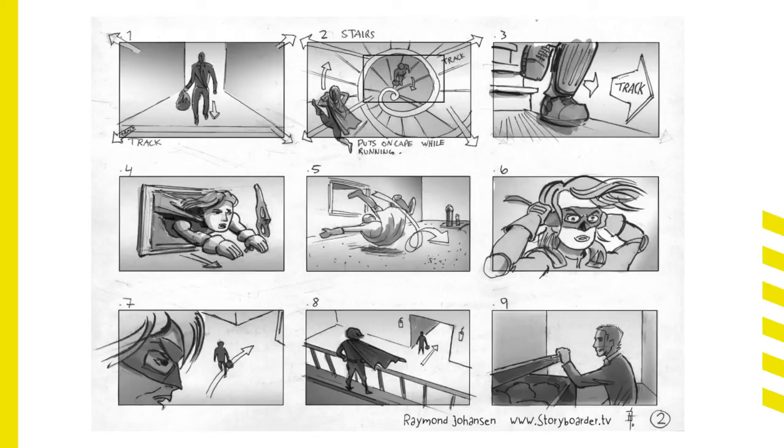And on frame 3, we see a close of the leg on the floor. So we see some details, but we don't see her yet. So there's a track also following her action and her speed, her pace. And on frame 4, she's jumping out of a shaft of some kind.